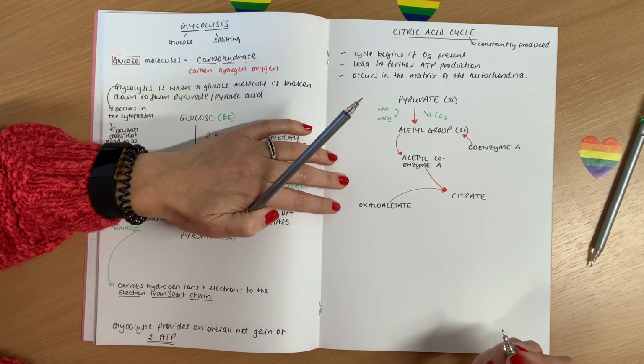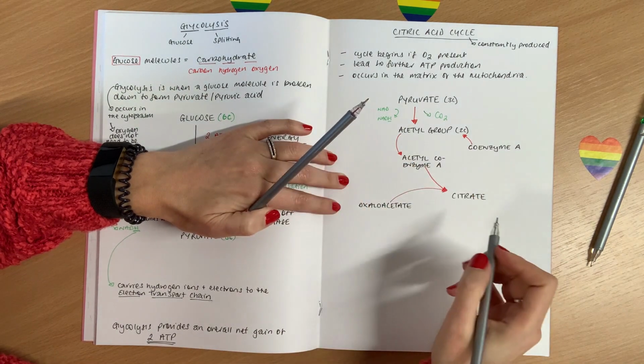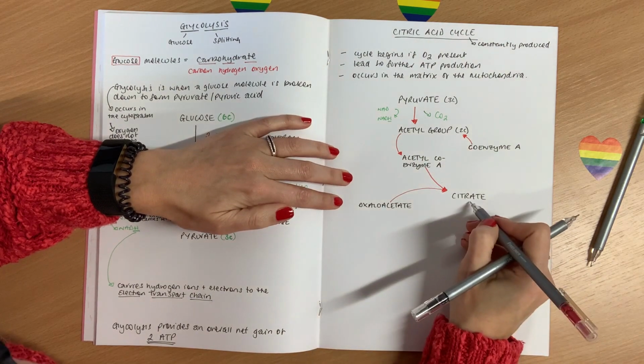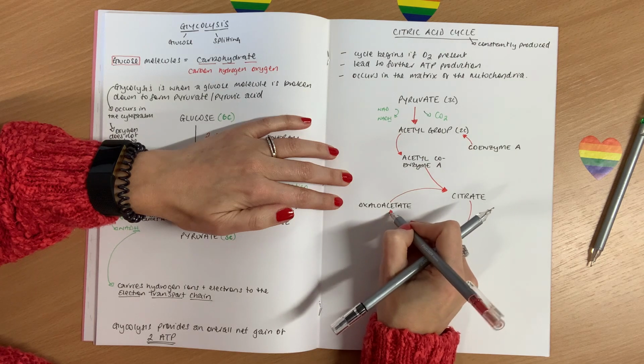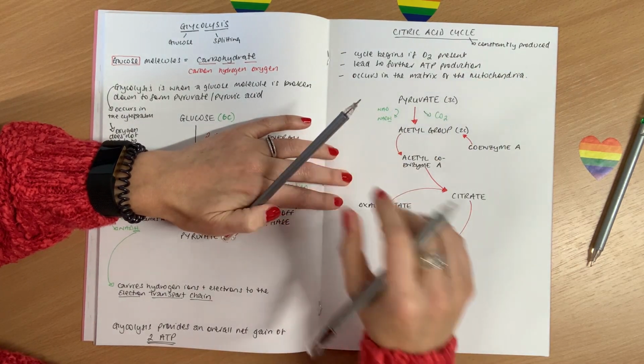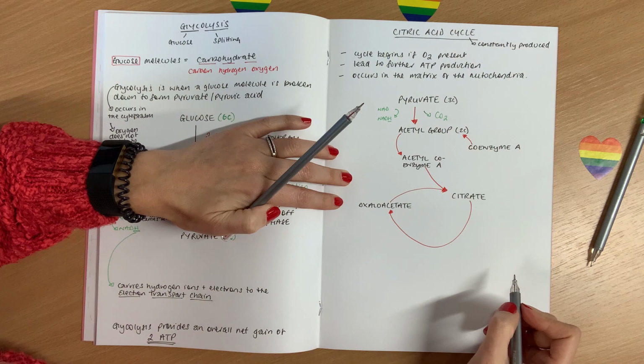Okay? But what happens is the cycle continues. So this in itself is going to keep on going round. As I said, it's a constantly produced cycle. Okay?